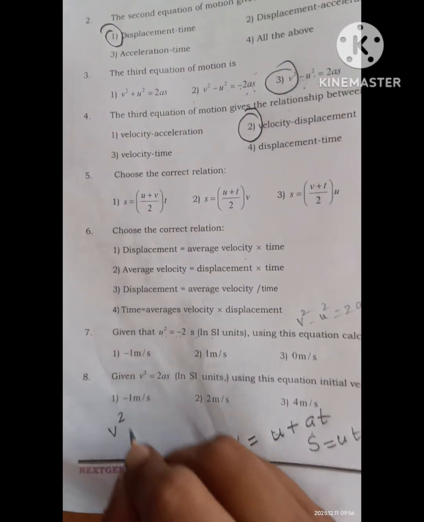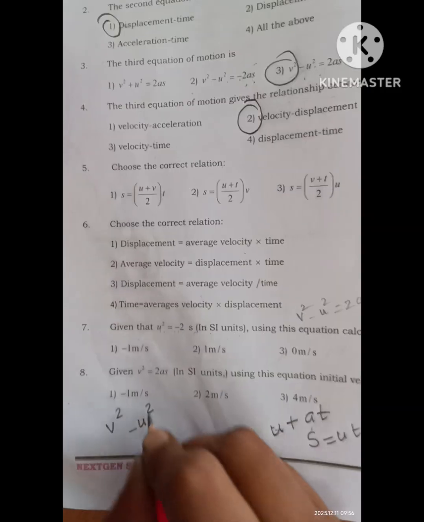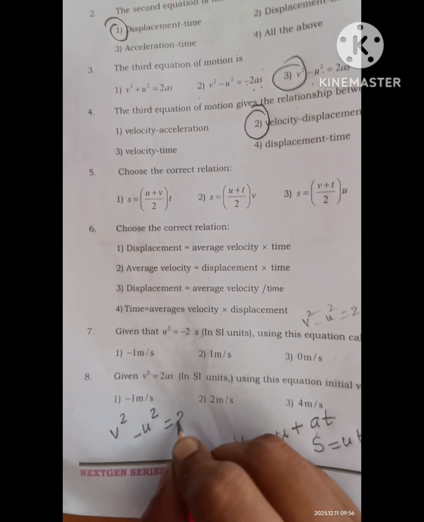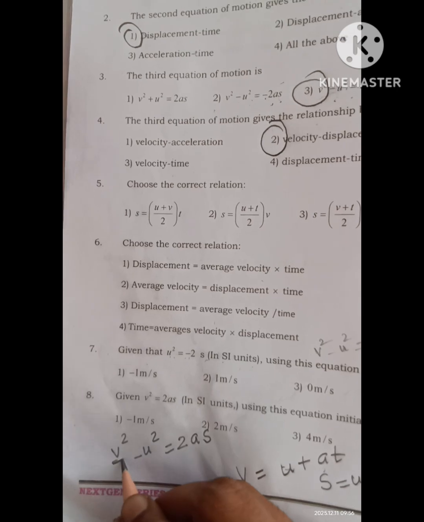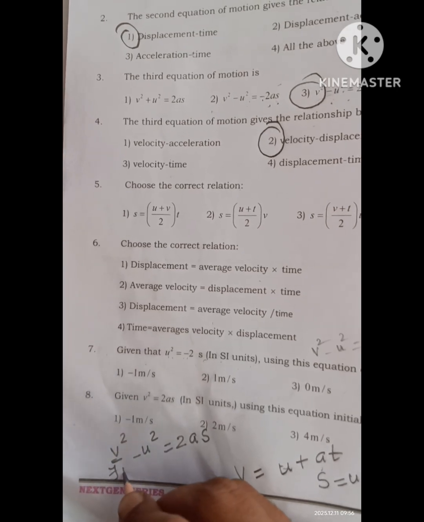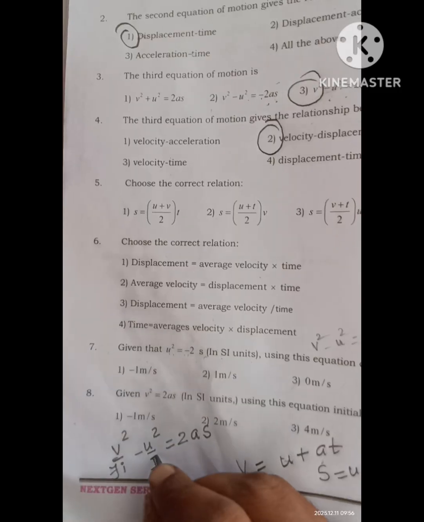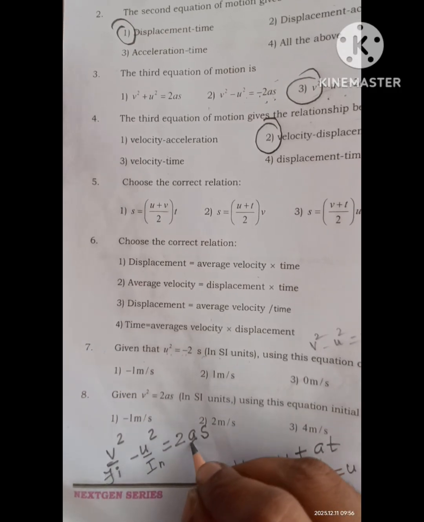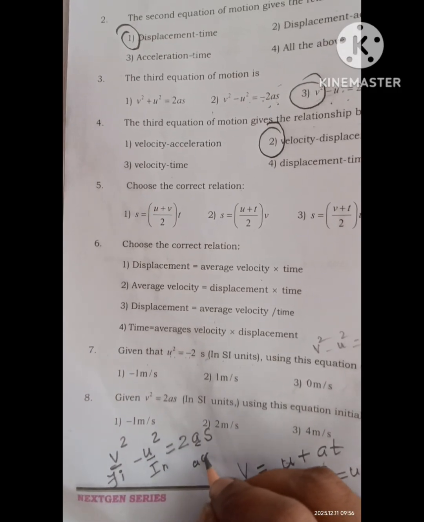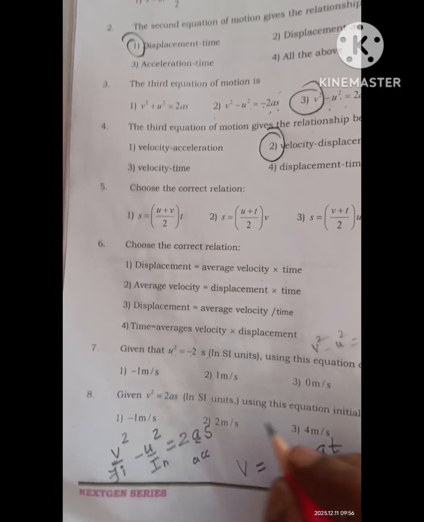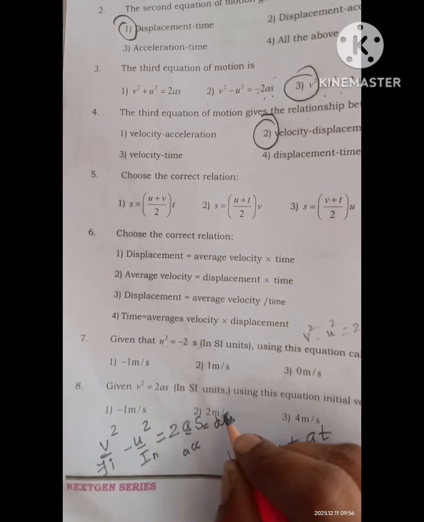V square minus u square is equal to 2as. So here V represents final velocity and u represents initial velocity. A represents acceleration. You all know this already, right? And S represents displacement. Okay, let me ask you.